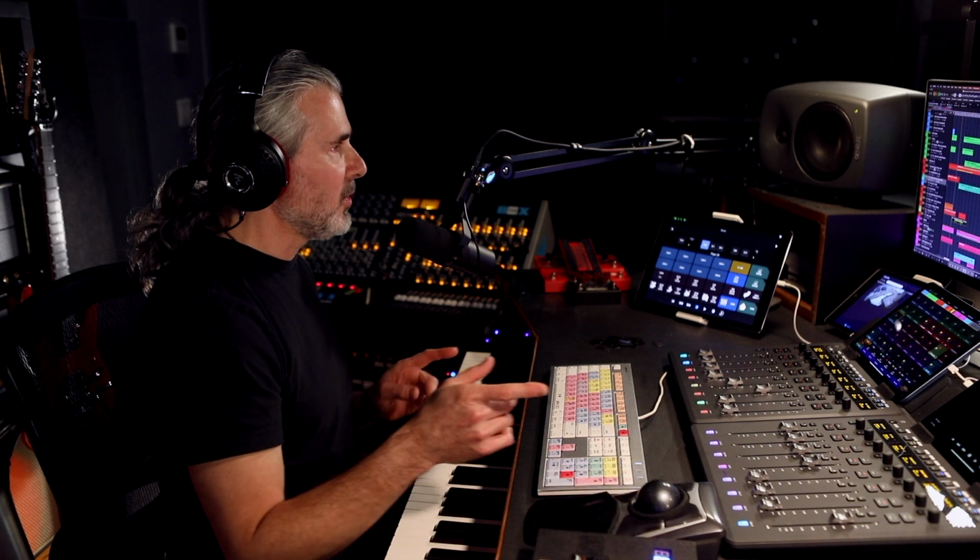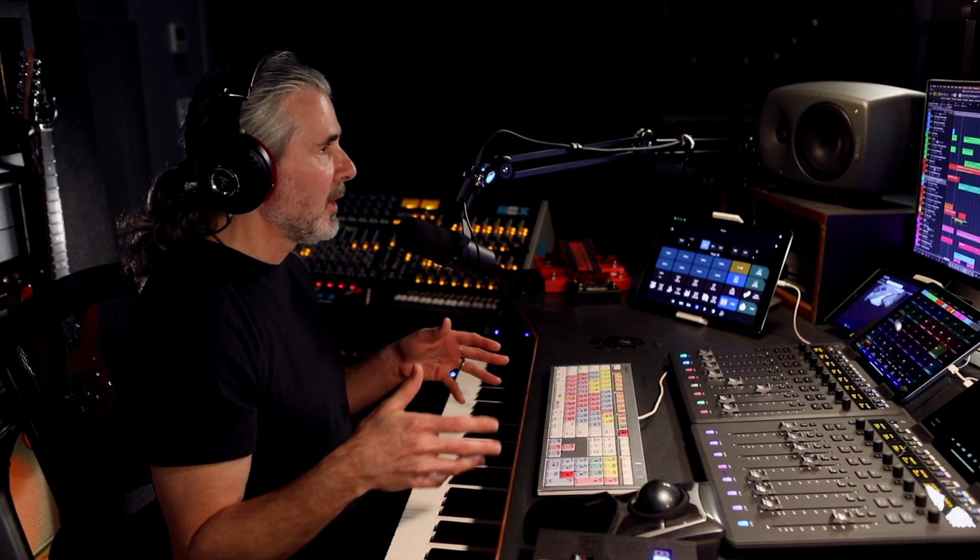There are 72 individual lead phrases for the key of F sharp that we're in under Metal, and then there's another 72 under Damaged, which have a similar tone, so you can mix and match those phrases.